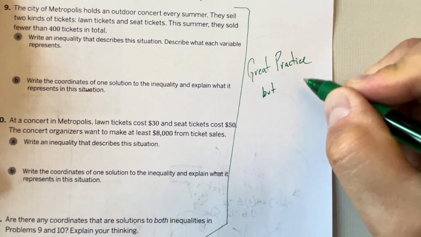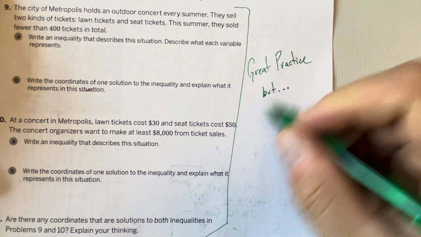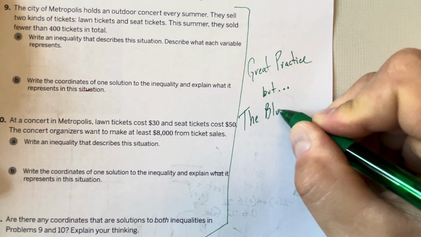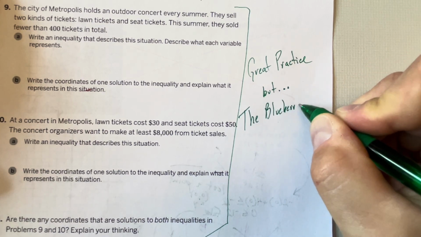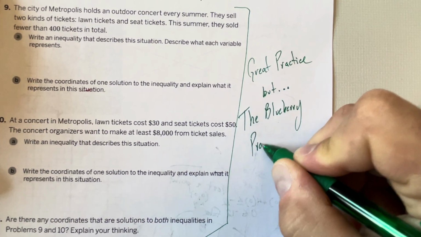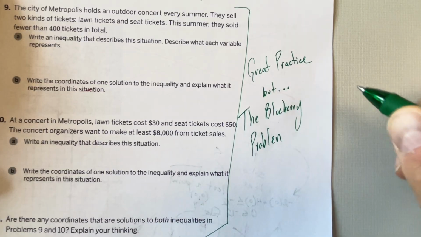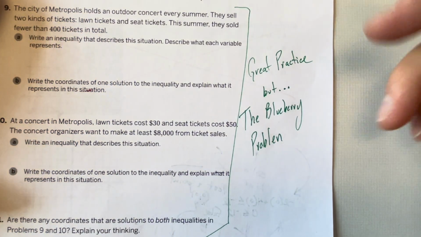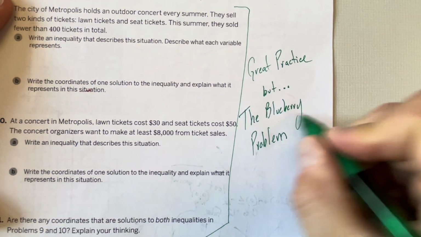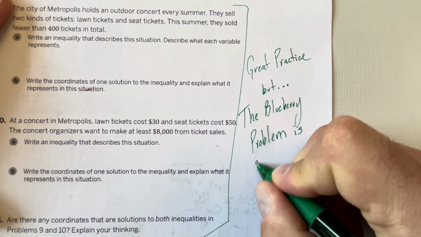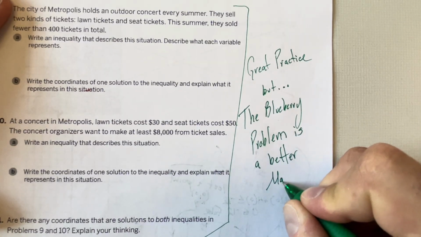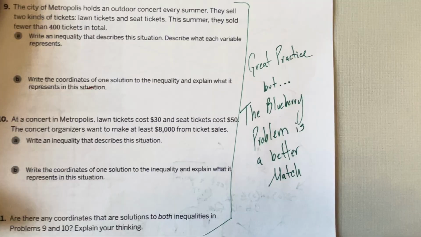But the problem on the test, the blueberry problem, that is in the study guide. It's a slide that's posted in the study guide. I put it as the top slide. That blueberry problem is a better match. And what do I mean by that? It's a better match for the problem that's on the test.